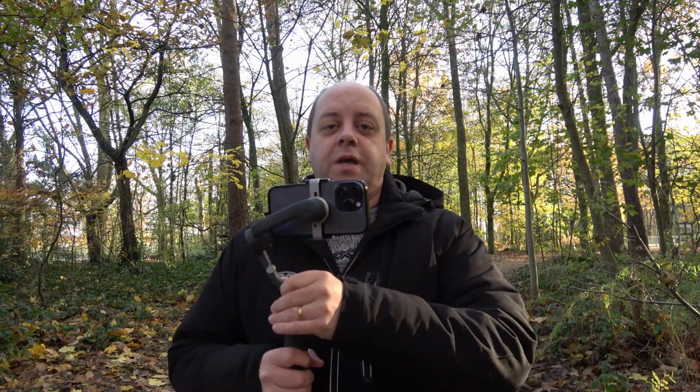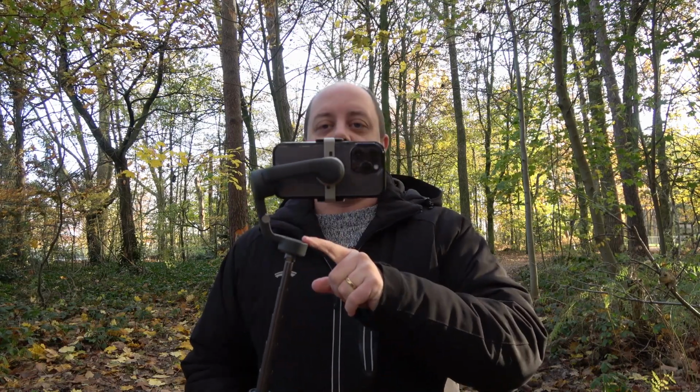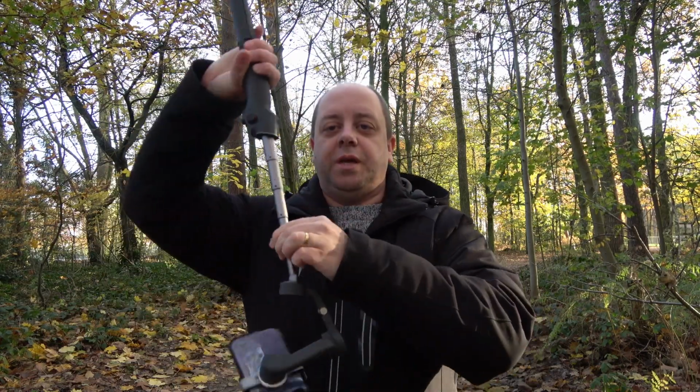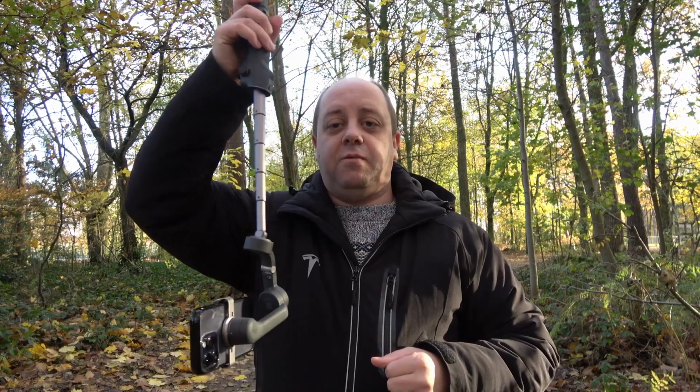Now the following scene that we want to shoot is actually handy when you do have a selfie stick or this extendable pole, because we're going to shoot all the way down and then we're going to follow our subject and just show the feet walking through the forest. So let's do that.